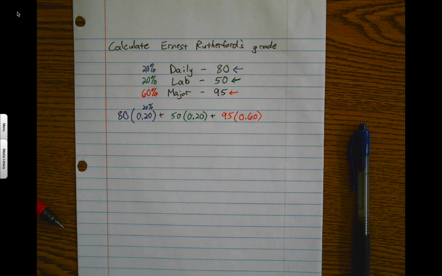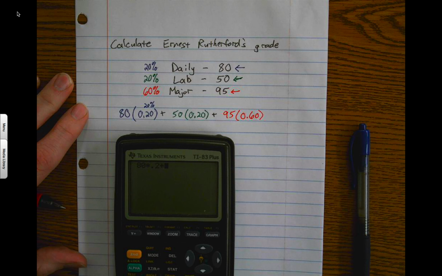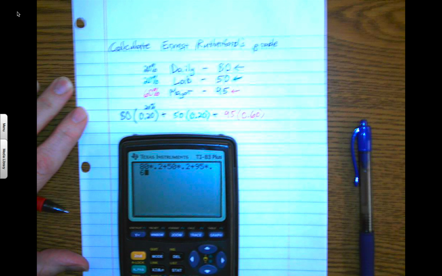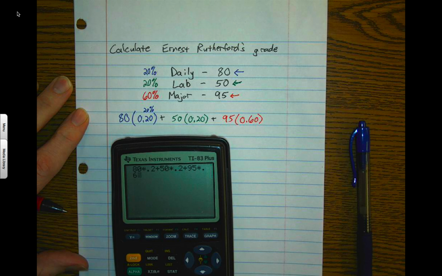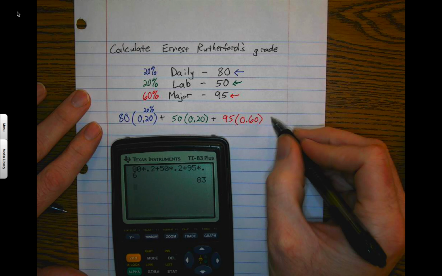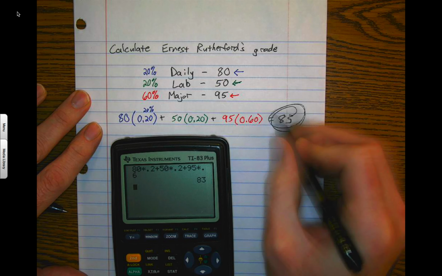When you calculate that out, we look at 80 times 0.2, and we're going to add it to 50 times 0.2, and then plus 95 times 0.6. See if I can turn on the light and maybe get enlightened. So, Ernest Rutherford scored an 83 on his final average.